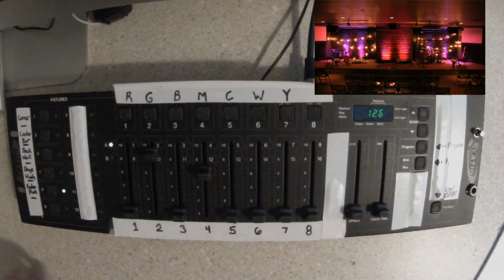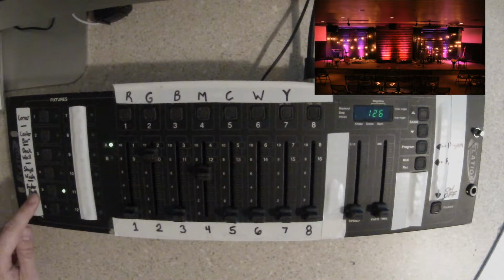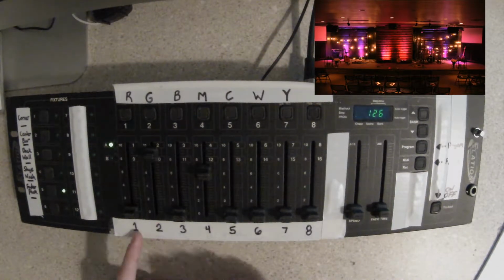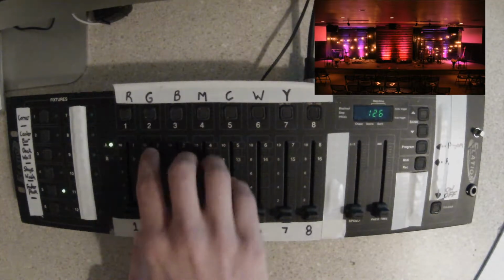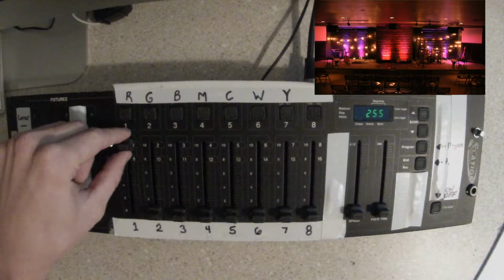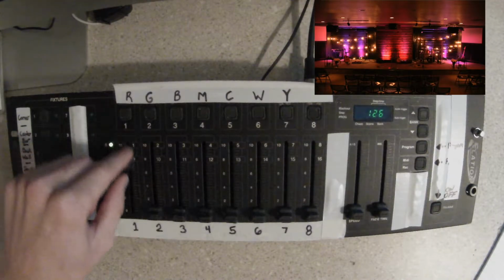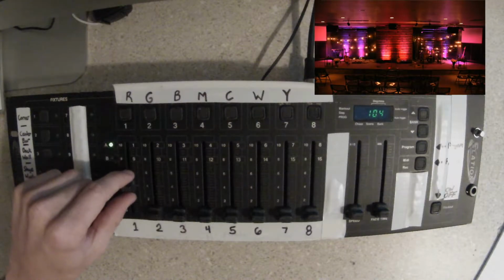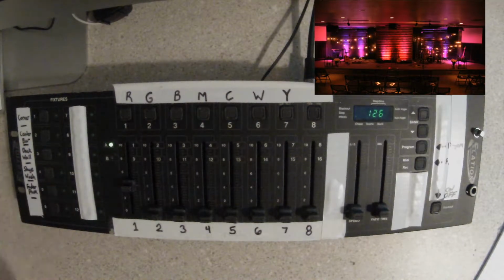Next, we're going to go to our fader pack. That's fixture 5. Fader pack is only channel 1 because all it is is intensity, so we don't need 2, 3, and 4. Fader 1, if I go all the way up, is high intensity. All the way down is off. I'm going to pick somewhere in the middle. That looks good.